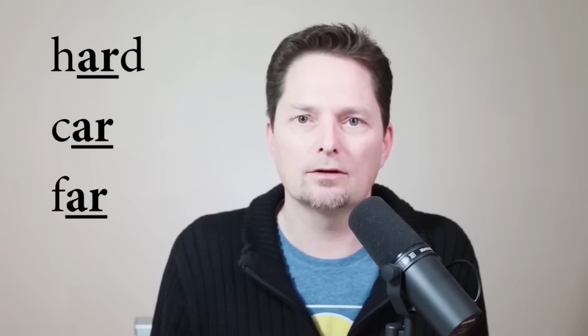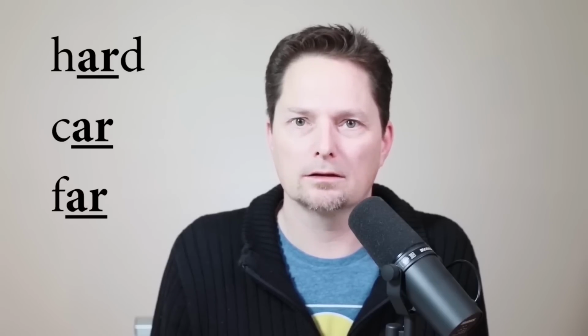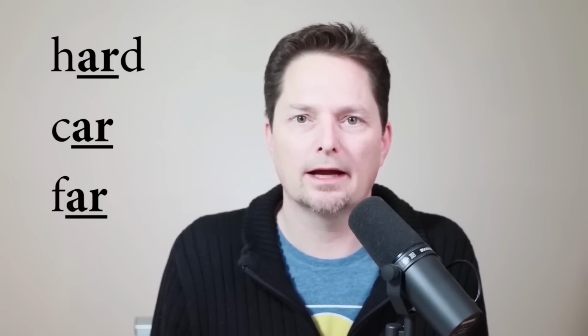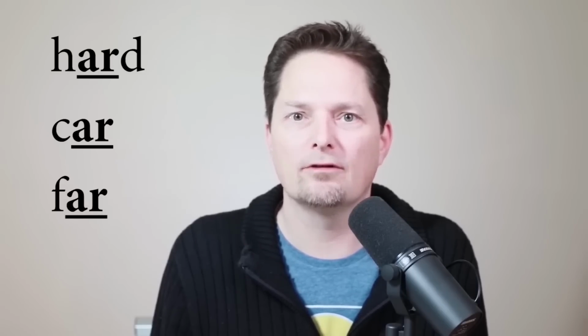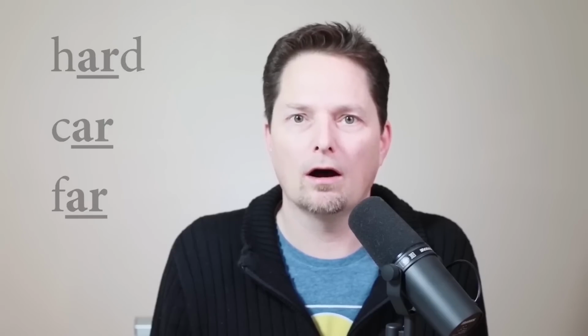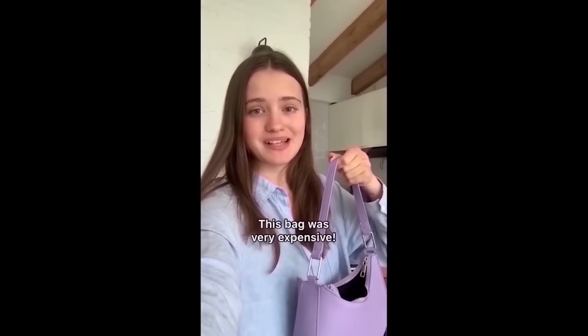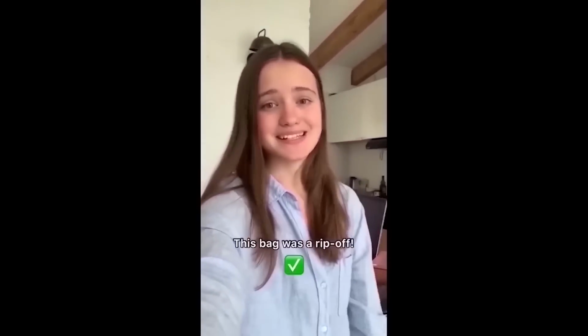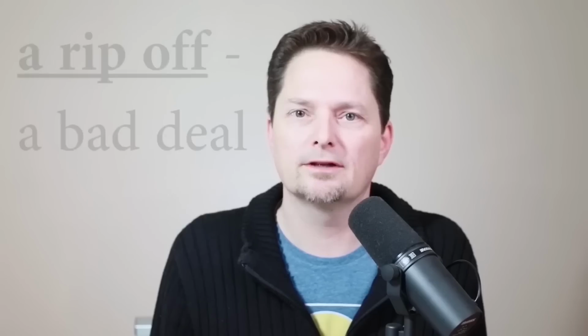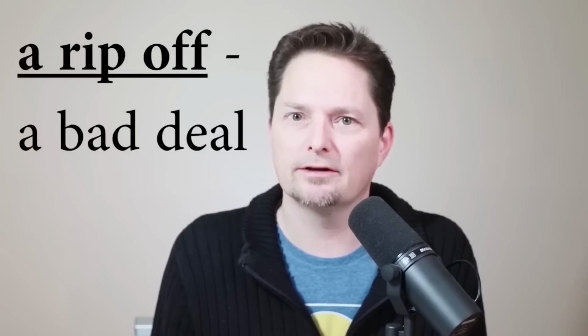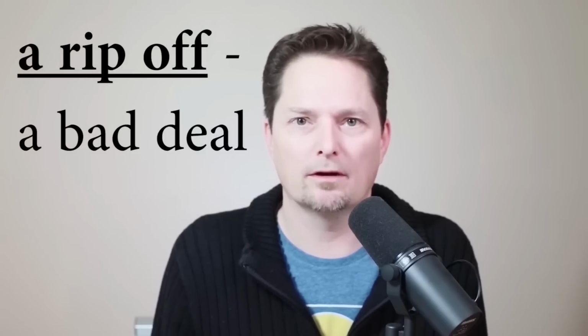It's an open sound, R, connected to the R, like when you say car and far. Hard. This is also not correct. This bag was very expensive. No, this bag was a ripoff. If something is very expensive, say it's very expensive. Don't say it's a ripoff.